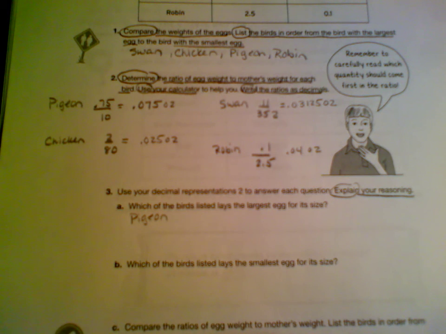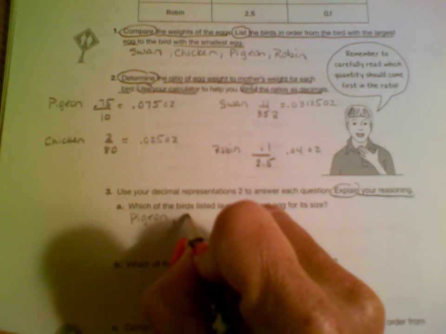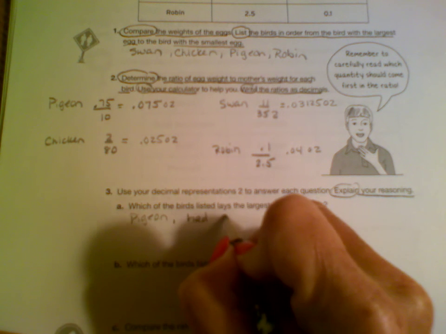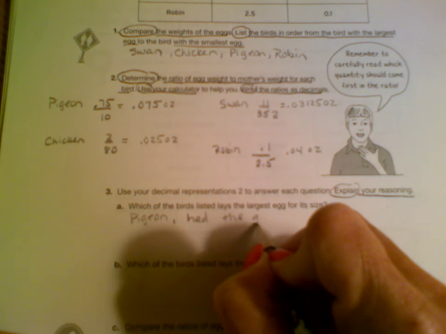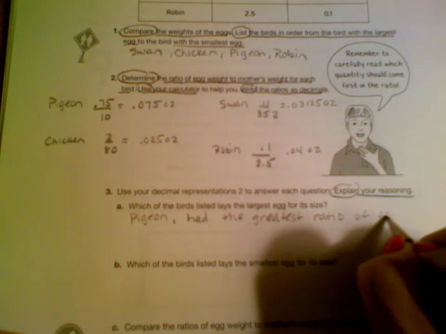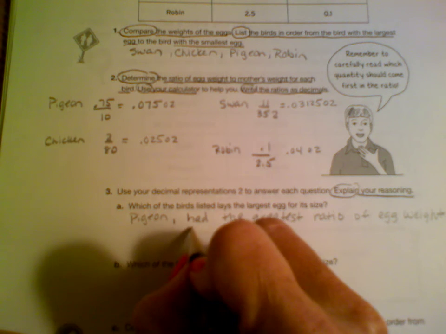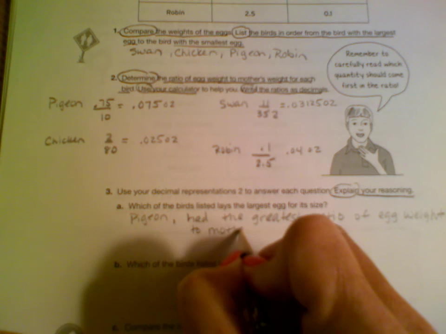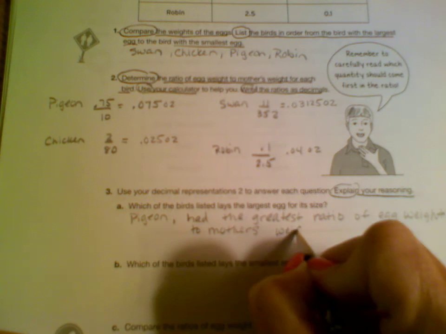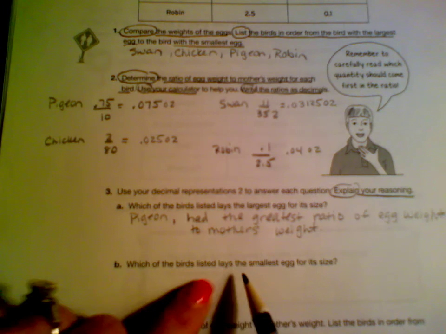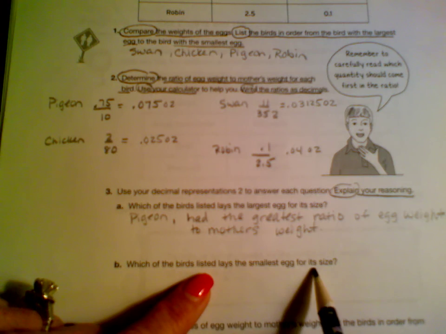And then my reasoning is the pigeon had the greatest ratio of egg weight to mother's weight. Okay, which had the smallest egg for its size?